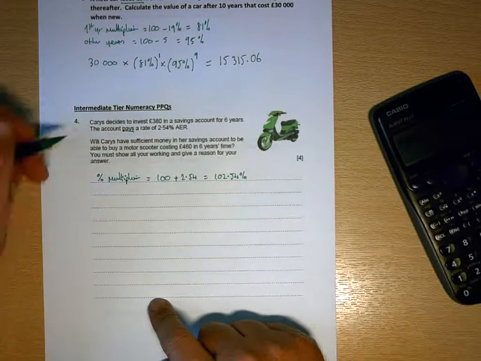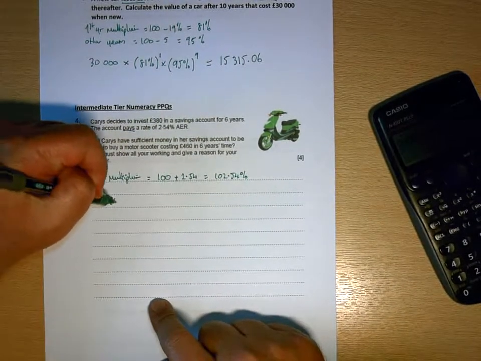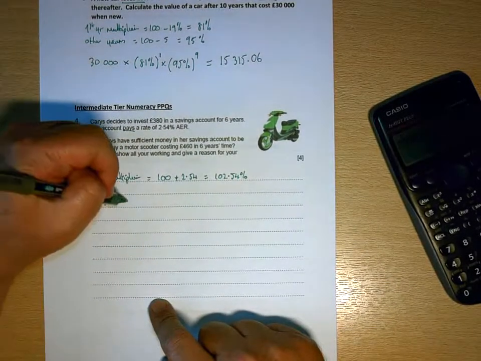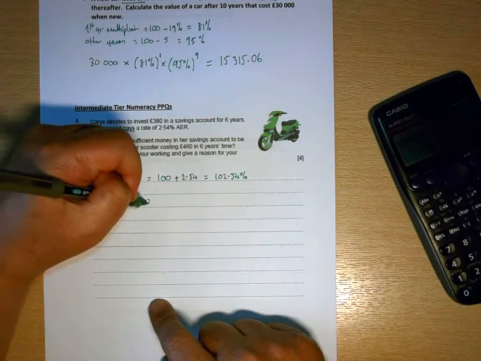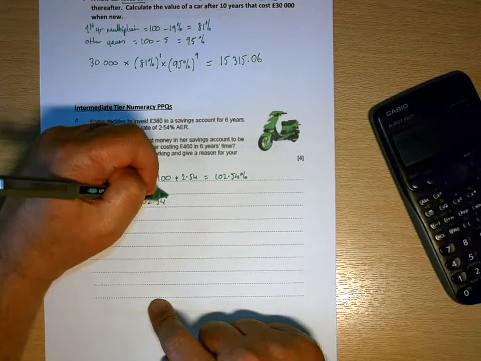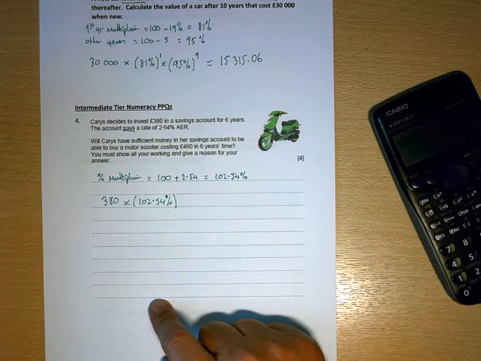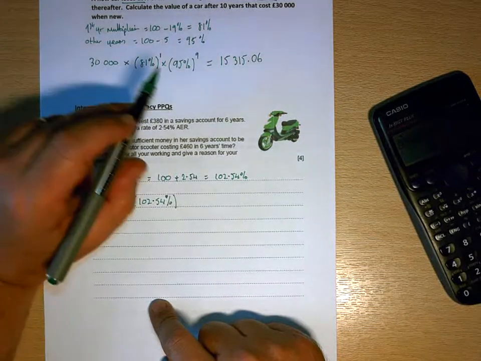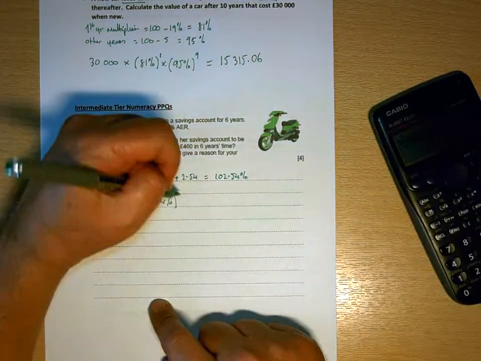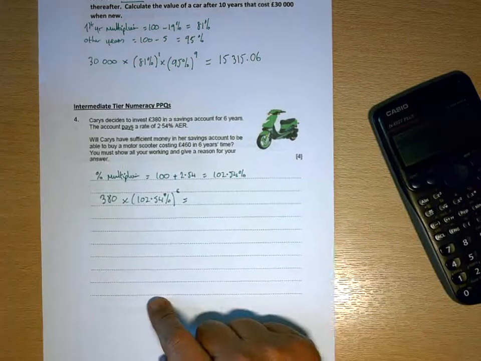So here's the maths. 380 is in her account. It's being increased by that percentage for 6 years.